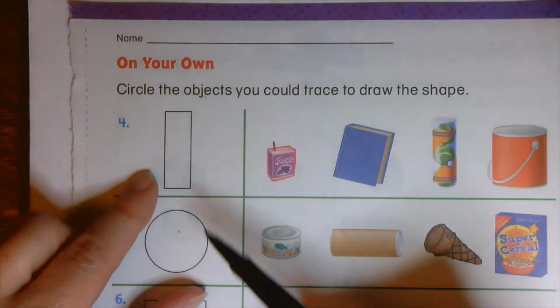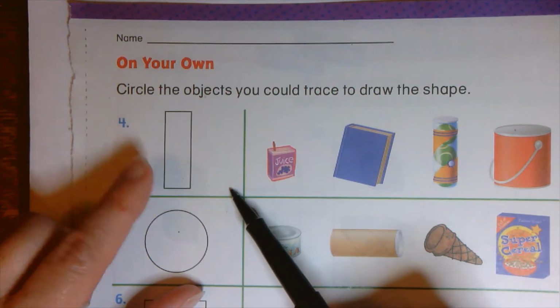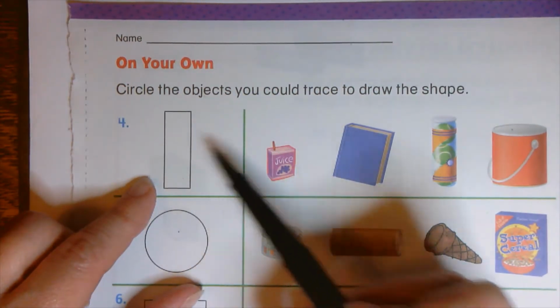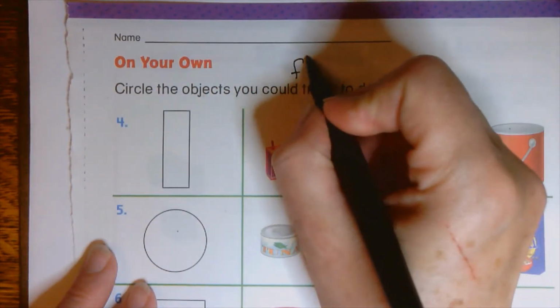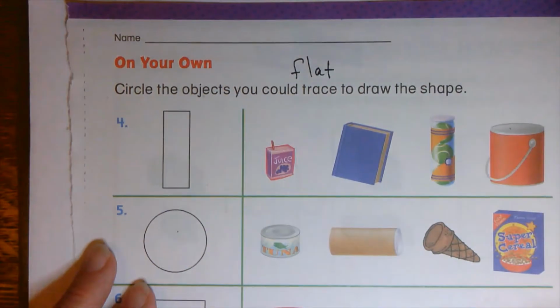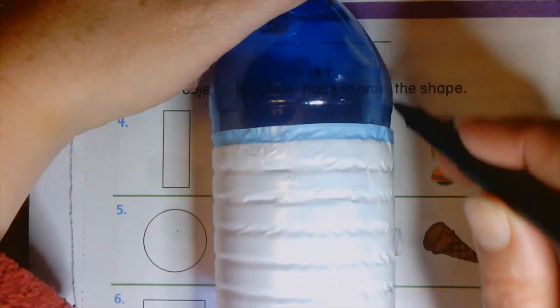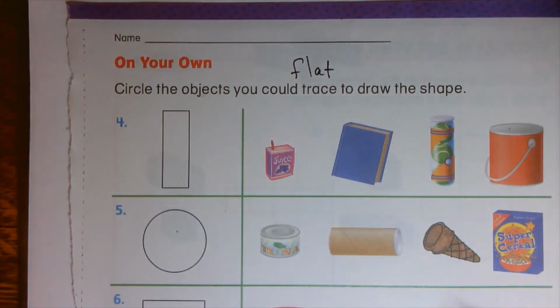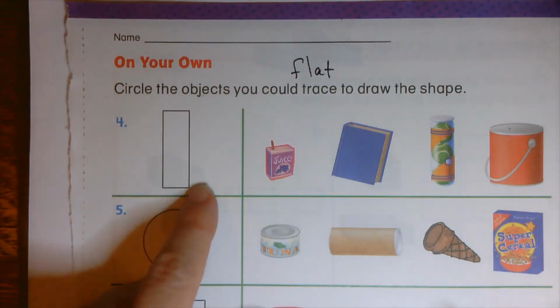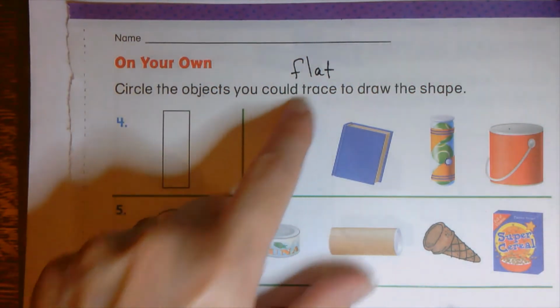All right, next page. Circle the object you could trace to draw the shape. So here's this lovely rectangle. Which of these things would you trace the flat side? Go ahead and write the word flat up here. Because you could maybe try to trace this curved side of the cylinder really carefully to get a rectangle, but we're not really talking about curved sides, we're talking about flat sides.